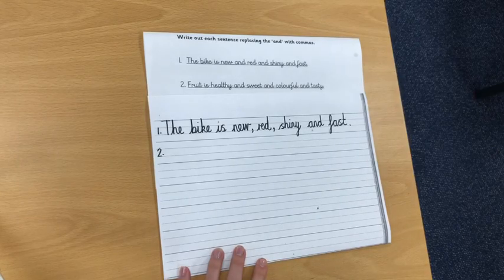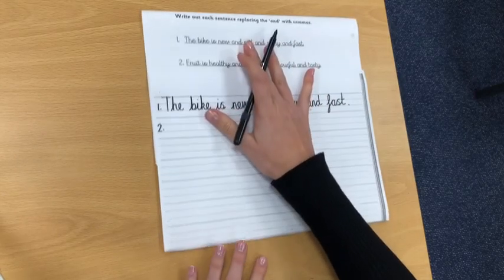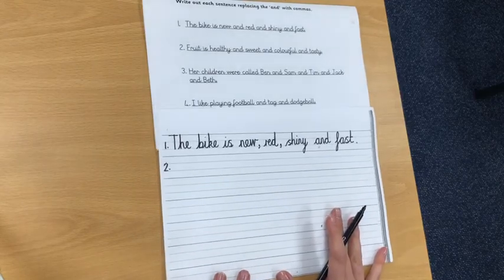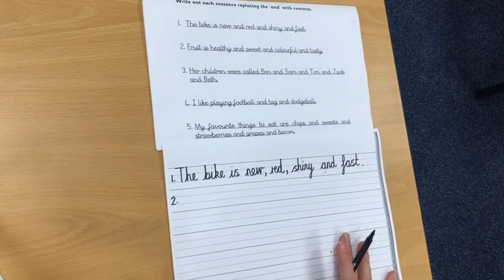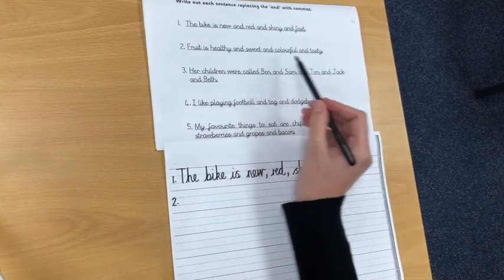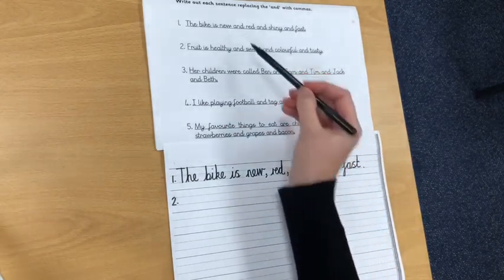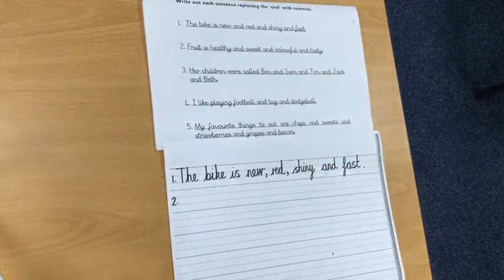Right, children, I'm going to leave it there because now it is your turn to complete the rest of the sentences. So remember to copy out each sentence, replacing the ands for commas.